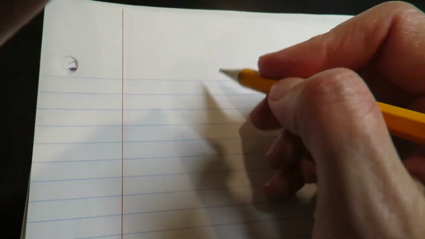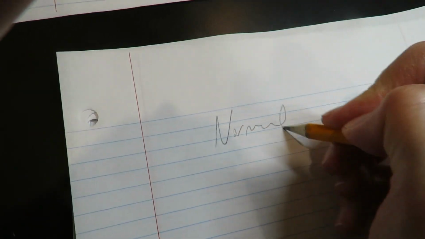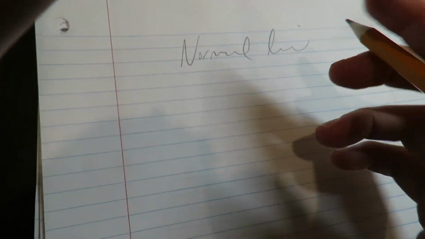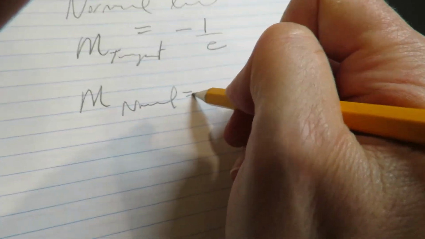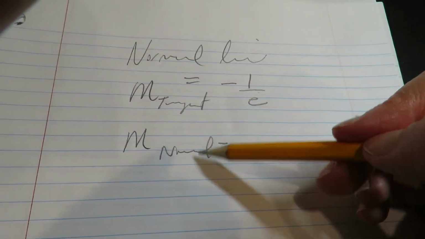Now we need to do the normal line. I know this is like 50 pages later. Alright, so the normal line now is going to be perpendicular to the tangent line. So let's first look again at the tangent line slope. That was negative 1 over e, right? So this was the tangent line slope. So let's now find the slope of the normal line. So remember, this is perpendicular.